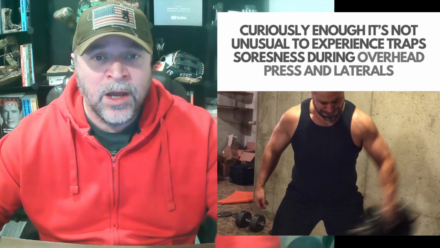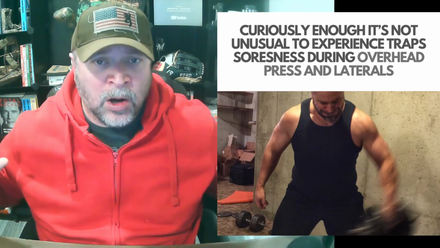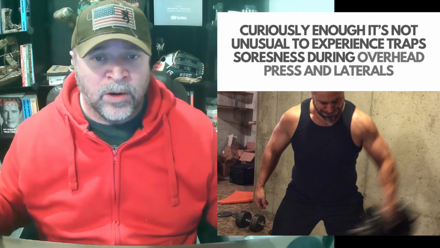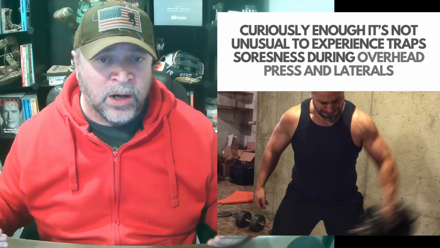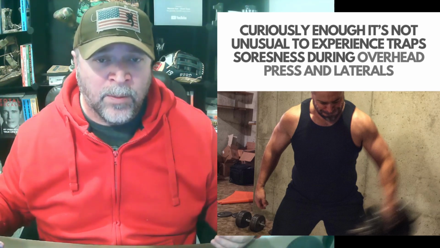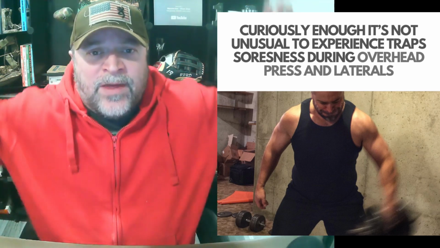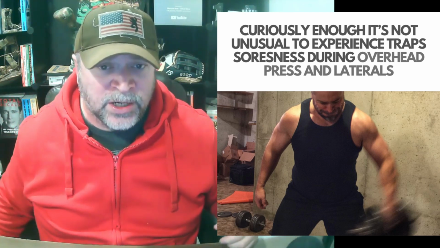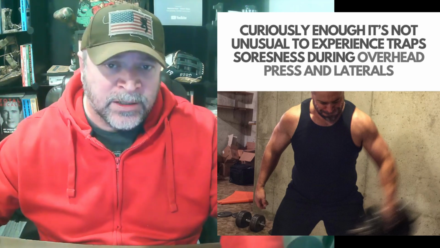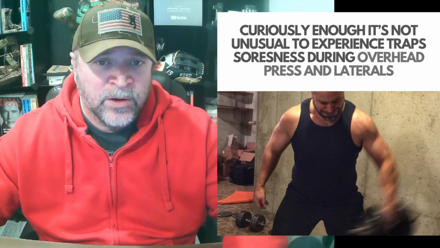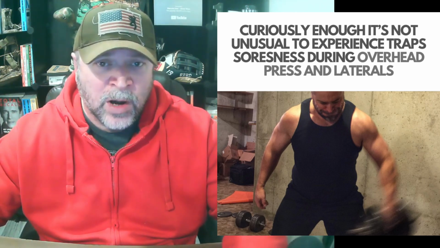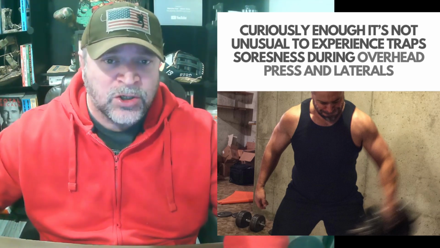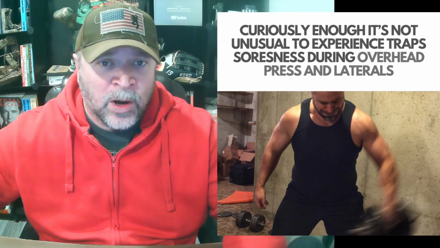Now, curiously enough, when we are doing our overhead pressing, this kind of vertical thing that we're experiencing on typical shrugs, dumbbell and barbell shrugs, we're getting in that same movement, that same motion when it comes to overhead pressing and side lateral raises. Now, it's not going to be unusual for you to experience some higher trap muscle soreness from doing overheads or laterals, especially if you've not done them in a while.